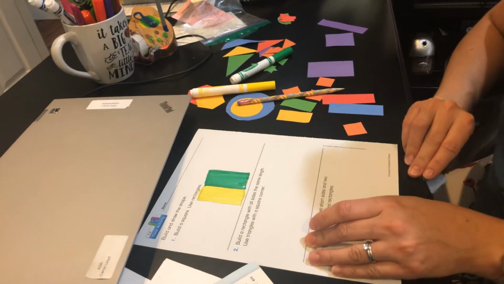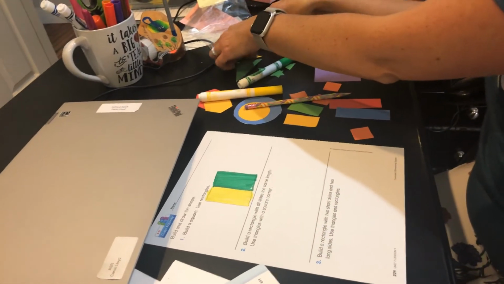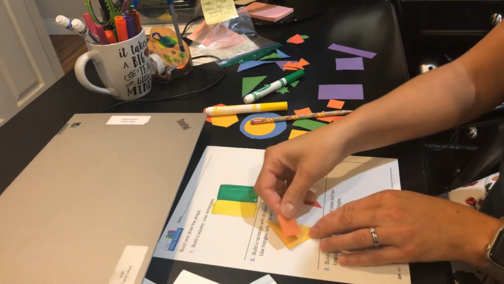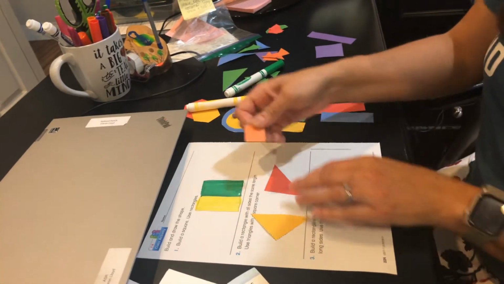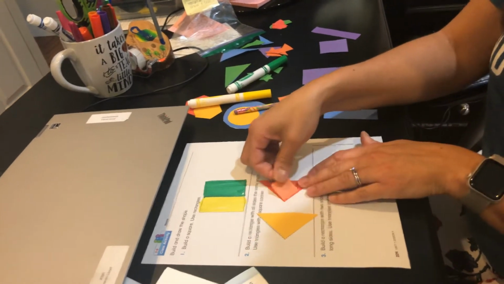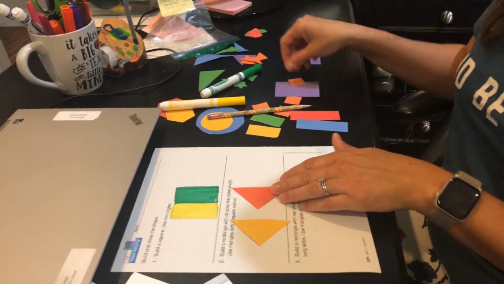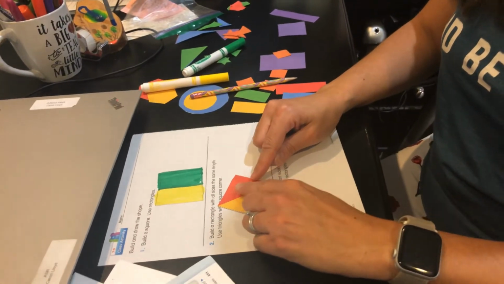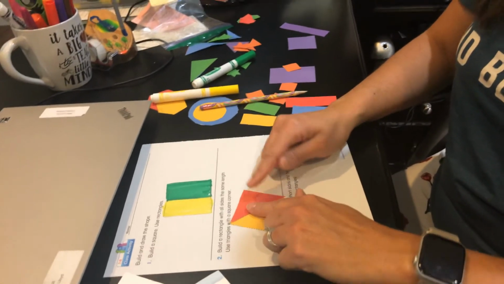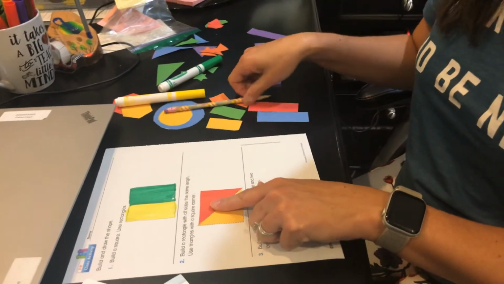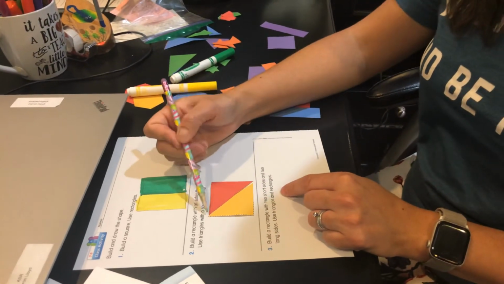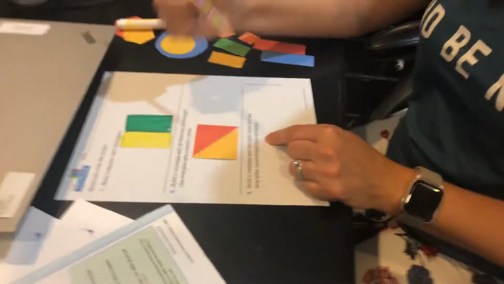Let me try another one. Let's see, these have a square corner. Let me double check. Yeah, this yellow one has a square corner and this red one has a square corner. If I put it like this, look, it's just a square that's turned, but if I turn it, you can see that it's actually a square. And so I had to do that by putting the long sides of the triangle together.